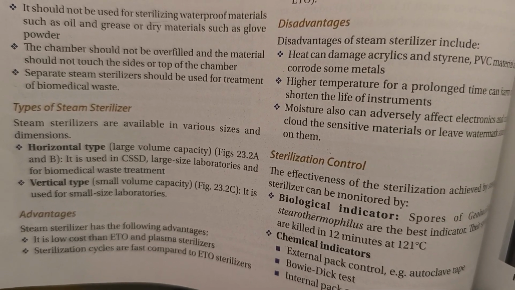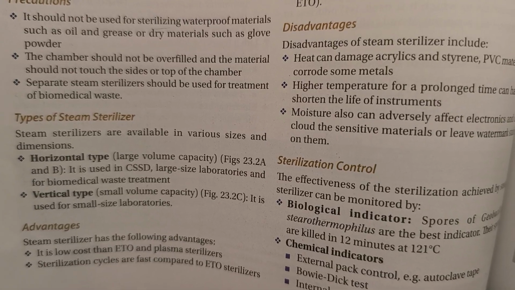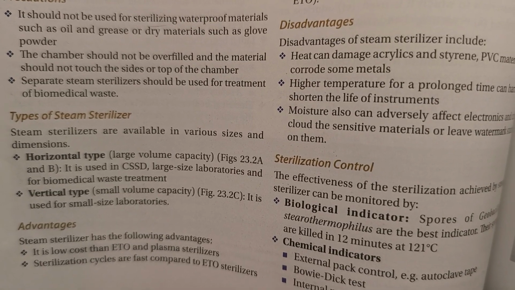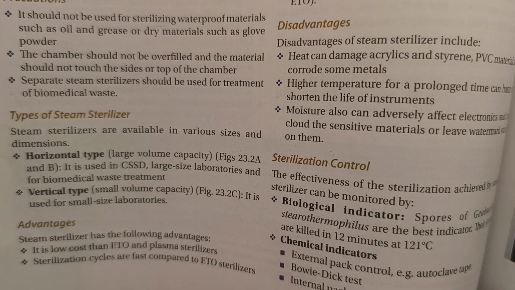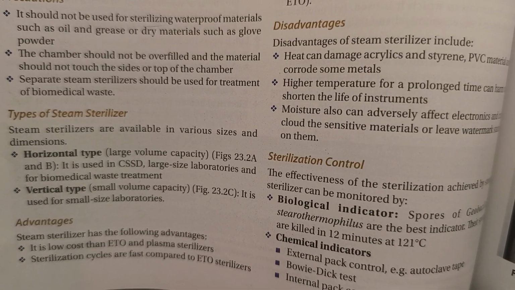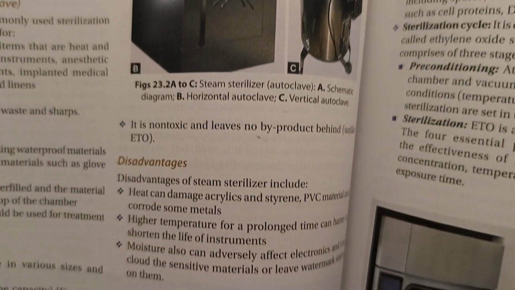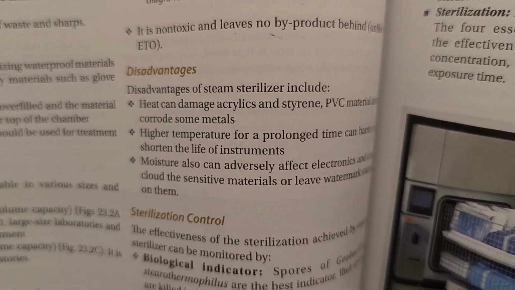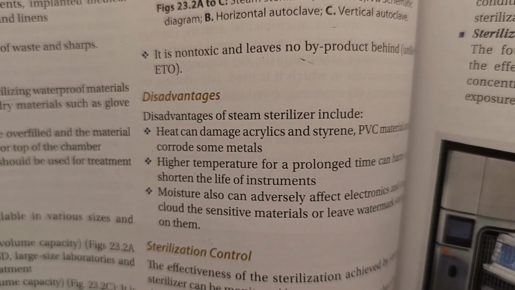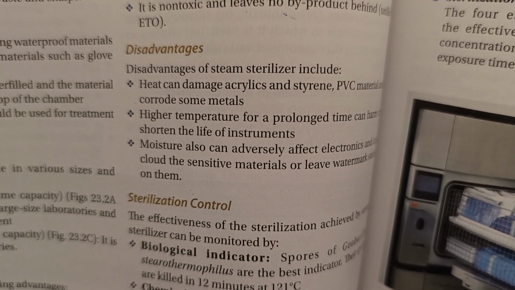Advantages. Steam sterilizer has the following advantages. It is lower in cost than ethylene oxide and plasma sterilizers. Sterilization cycles are fast compared to ethylene oxide sterilizers. It is non-toxic and leaves no byproduct behind, unlike ETO. Now disadvantages.